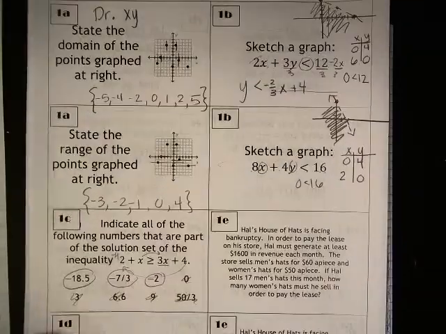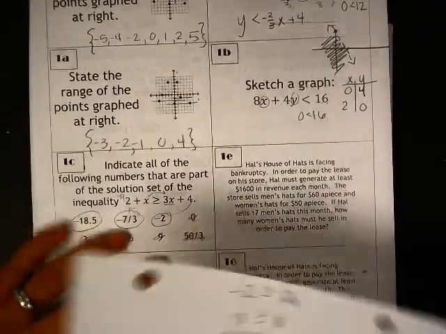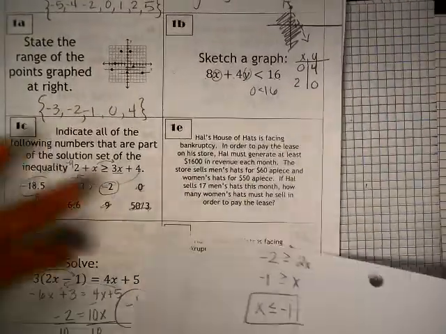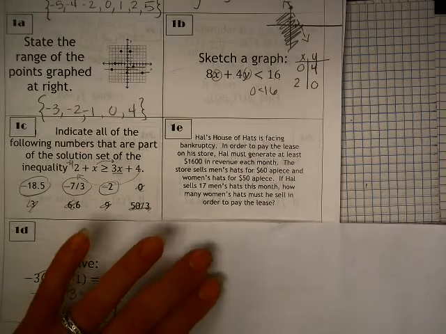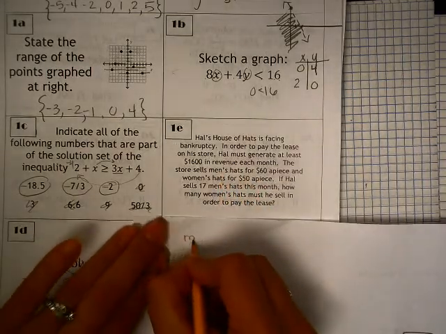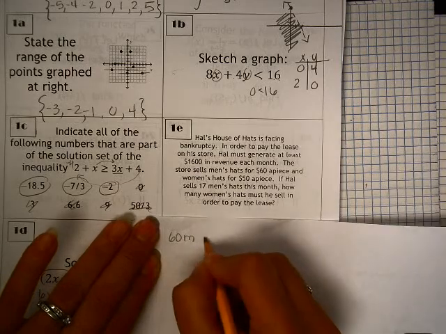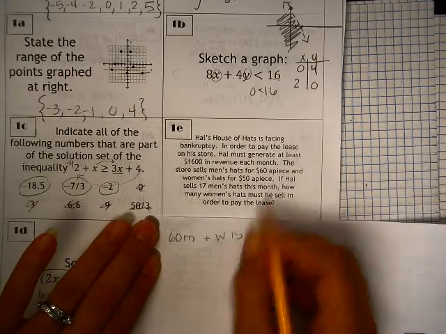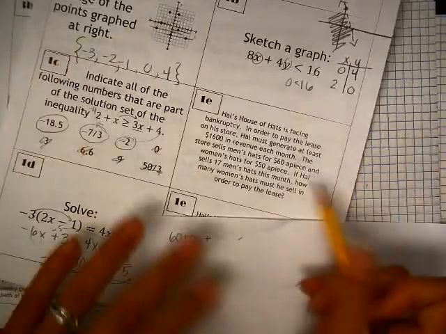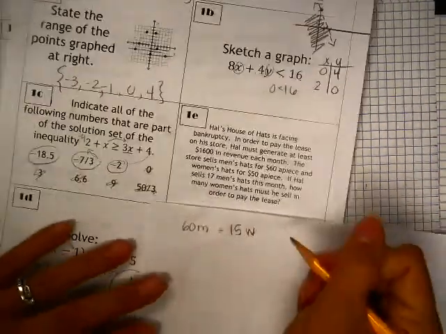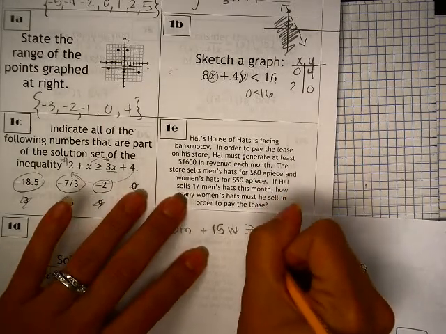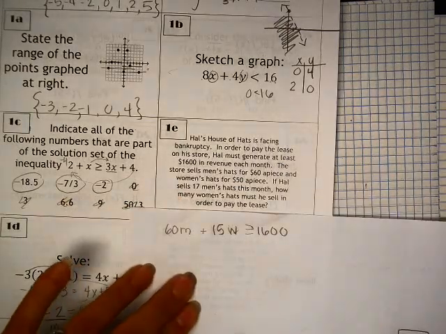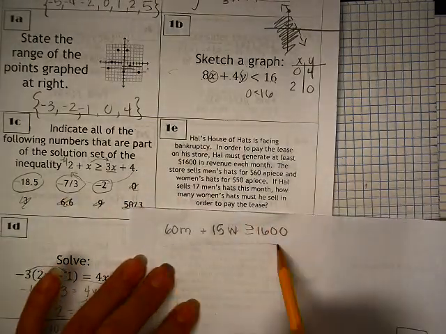All right, so what do we have going on here? We have House of Hats is facing bankruptcy. In order to pay the lease on his store, he must generate at least $1,600. All right. How does he generate? So he sells men's hats for $60 a piece. He sells women's hats for $15 a piece. And he just needs to generate at least $1,600. So this would be the equation that we're looking at.